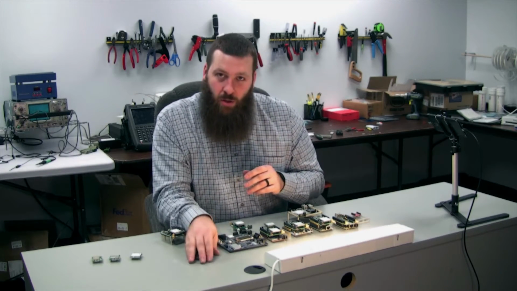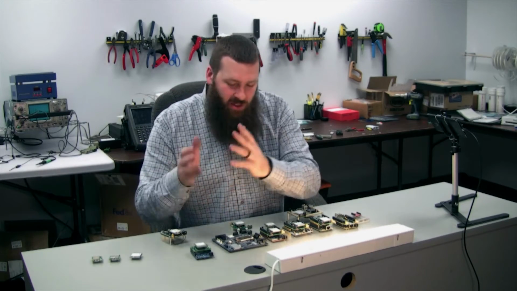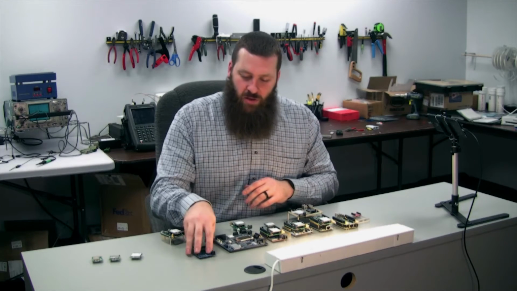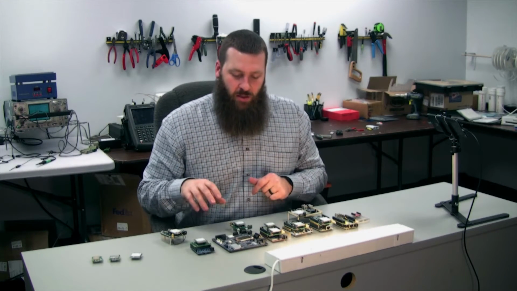So that's kind of your lower end, your simple 8-bit, 16-bit MCUs. There are more powerful ones, but that's really kind of where these start. The Arduino Leonardo, your best bet to get started.